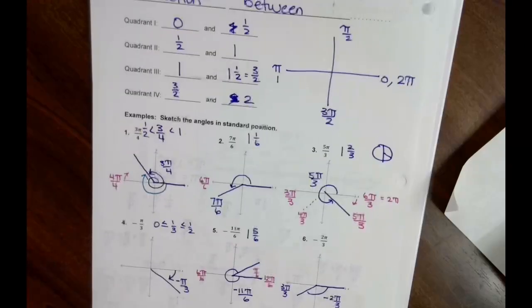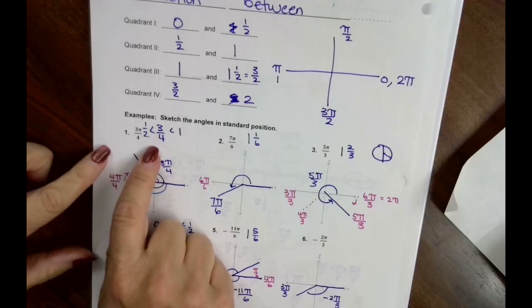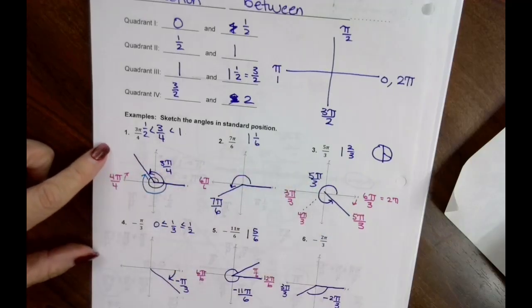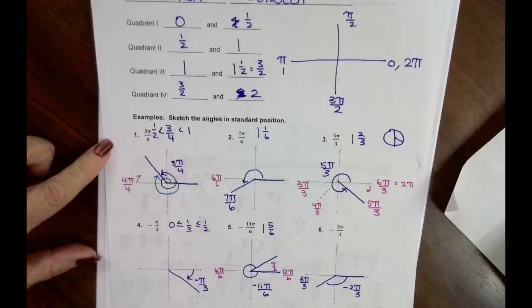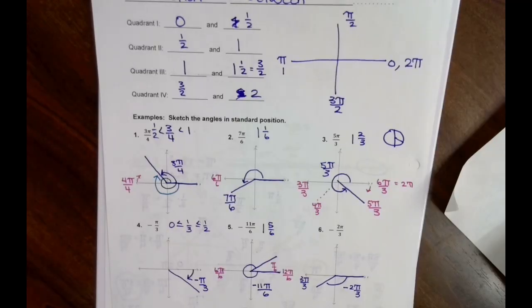Okay, so a couple of different strategies. It's really important that you do not convert these to degrees and just start understanding what that position looks like in radians. You will not be able to convert these to degrees. You need to just be able to do this. Okay? All right.